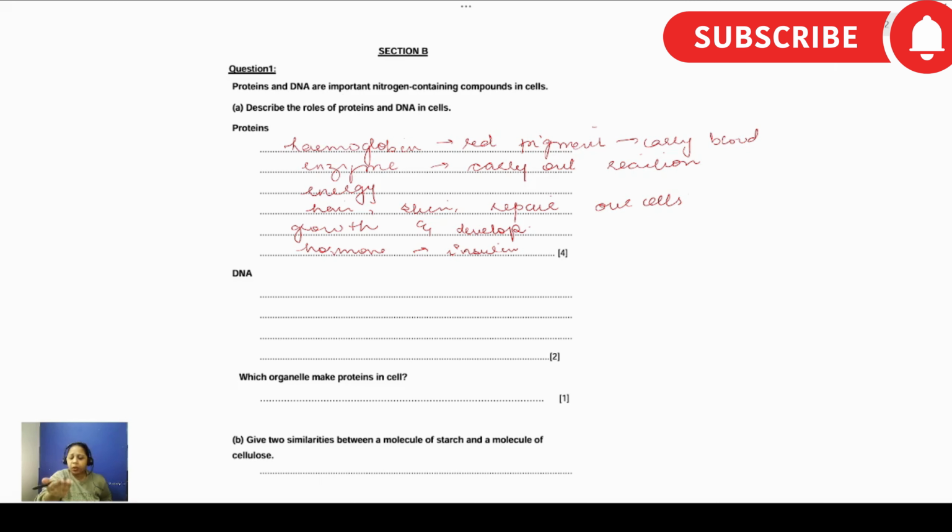Okay, what is the role of DNA? It contains the genetic material that is passed on, the genetic information, right? Without this genetic information, the organism wouldn't be able to work. Clear? Okay, which organelle makes proteins in the cell? This is the one that you must know. All of you know the answer. The ribosomes, right?